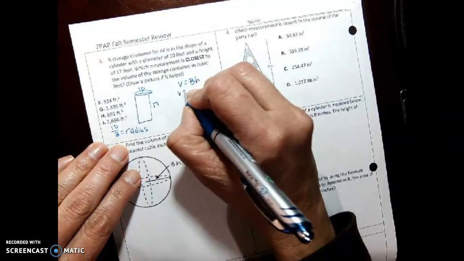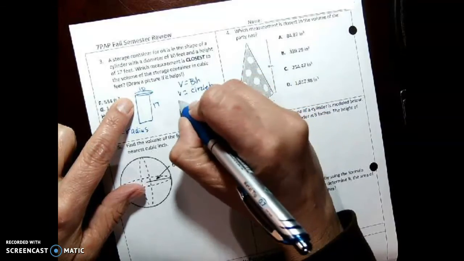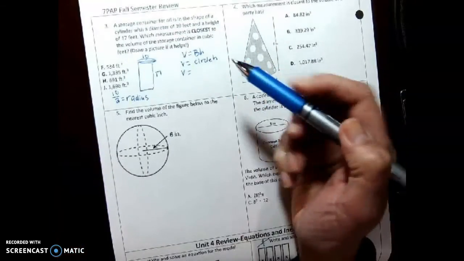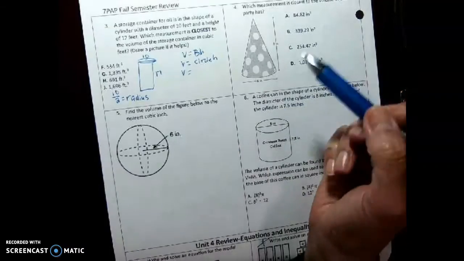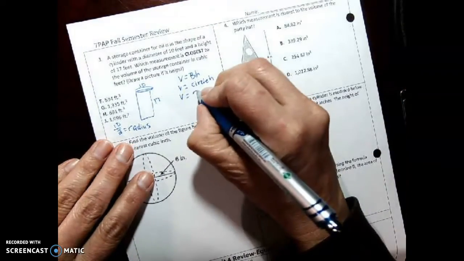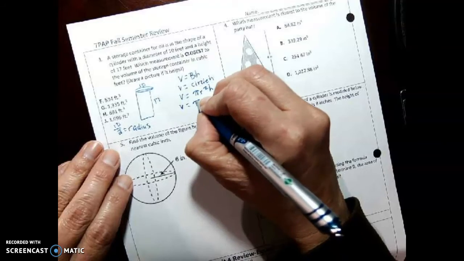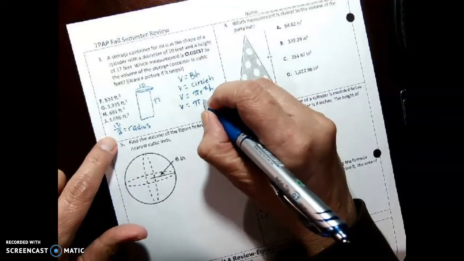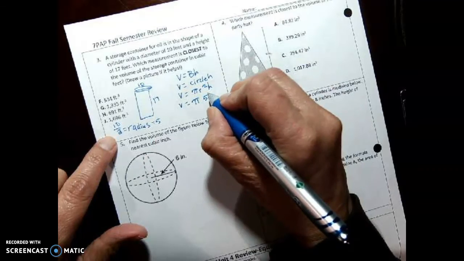Remember, the shape of the base is a circle. Then the area formula for a circle is pi r squared. So we're going to substitute numbers. The radius is 5 squared times the height.